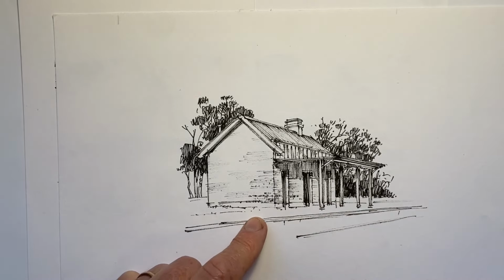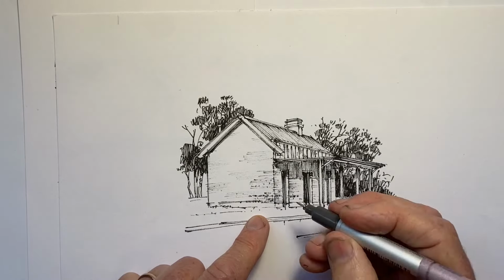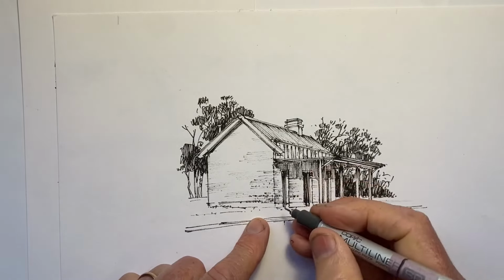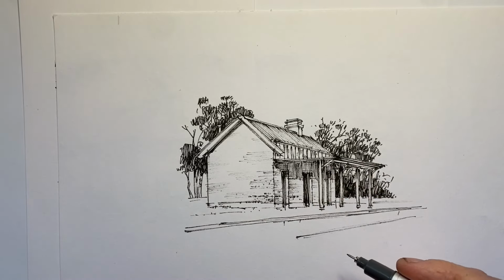Again though, I don't want to become too precise because then I have to be incredibly accurate for it to look right. I'm trying to create the effect, not the precision. And whenever I colour or highlight an individual brick, I need to pay particular attention to keeping the size, the scale of that brick in proportion to the scale of the overall wall.